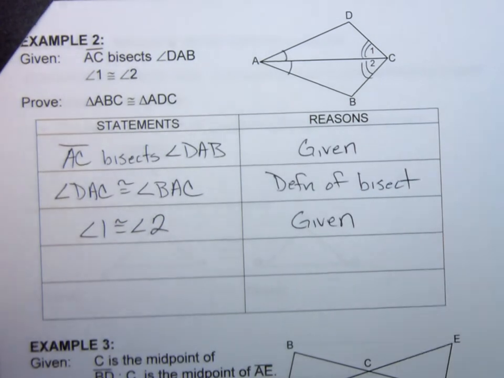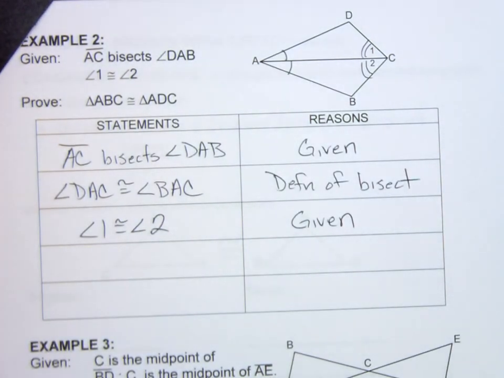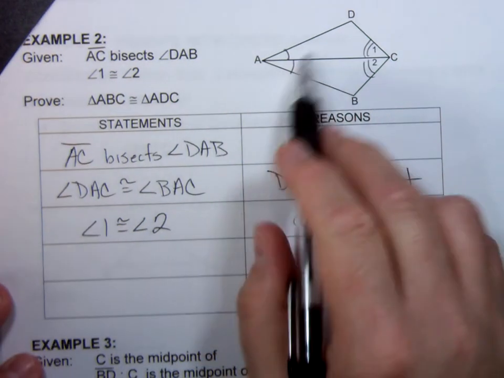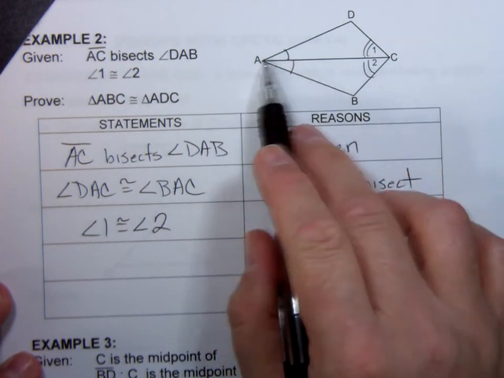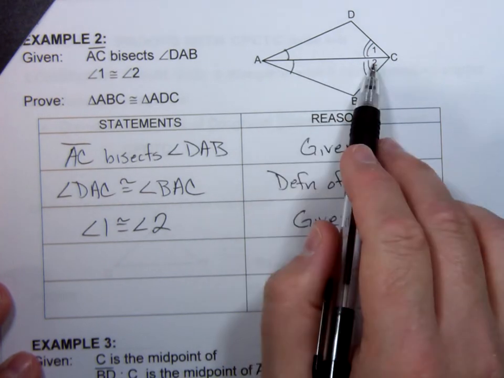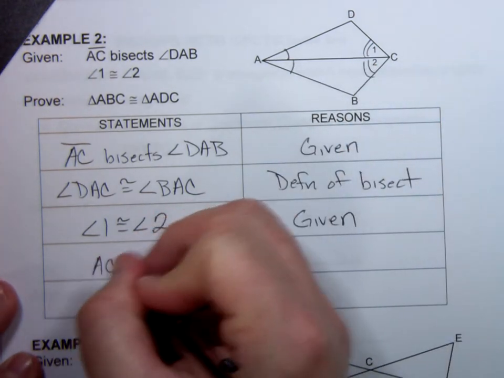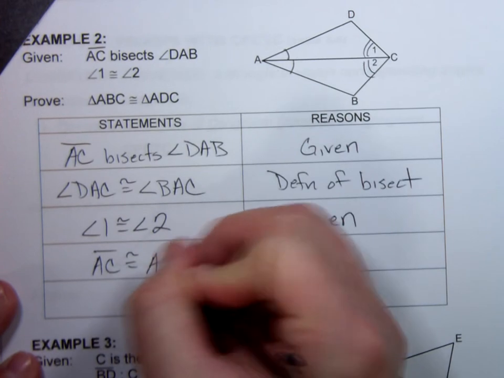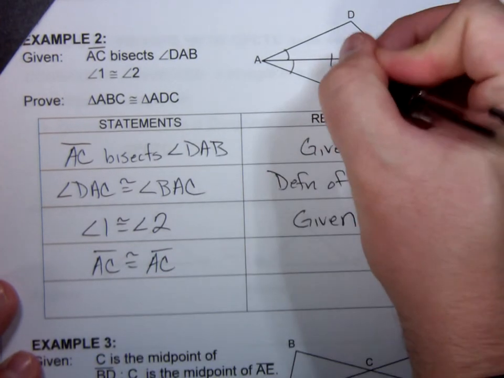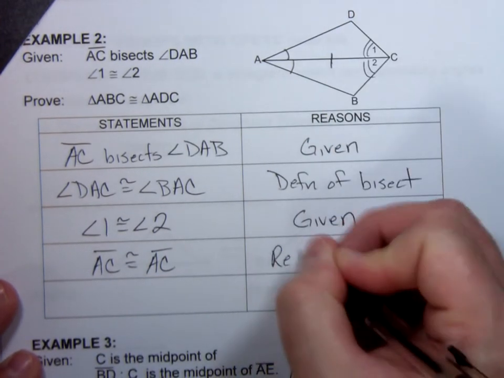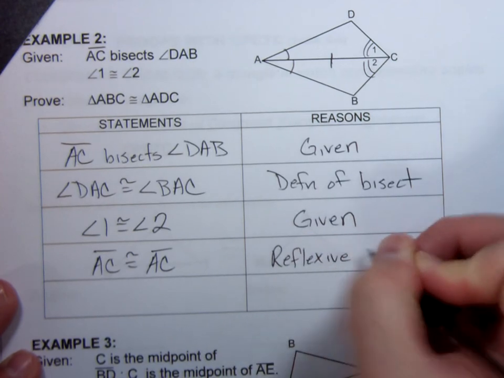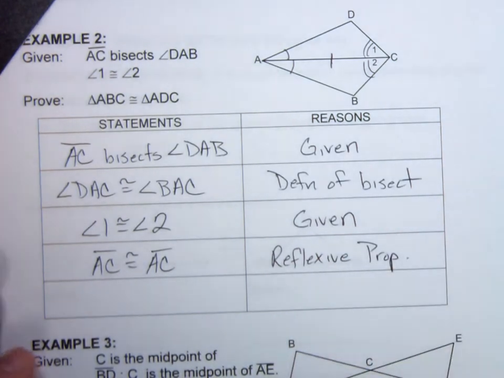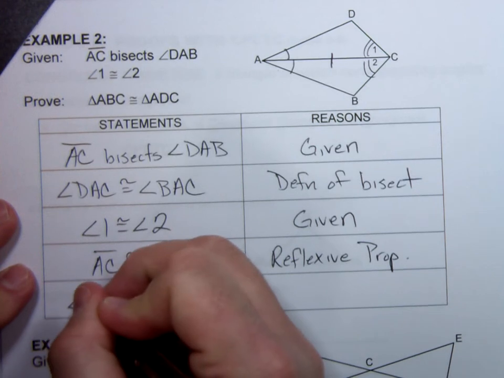Now I've used all the givens and I only have two congruencies, so I need to look to the picture for a third one. And similar to the last problem, these two triangles are sharing a side. Line segment AC is a side length for both triangles. So line segment AC is definitely congruent to itself. That's your congruent sides there, and that's using the reflexive property. So at this point I have three congruencies, and I do have enough to prove these triangles are congruent. So I'm going to go ahead and finish the proof.